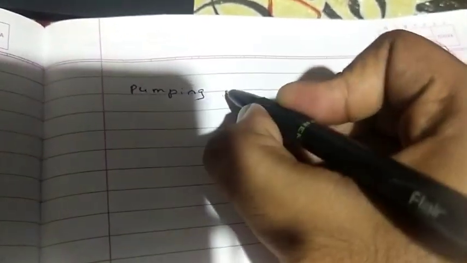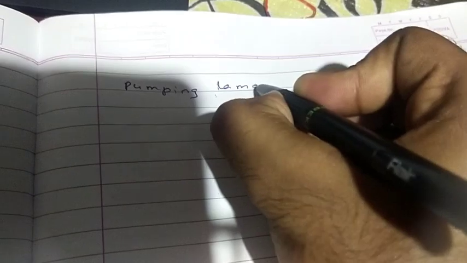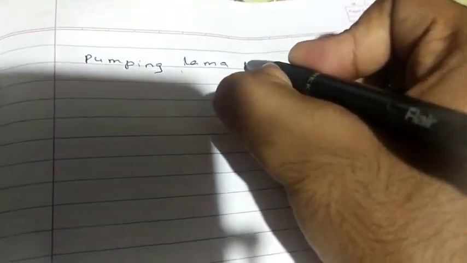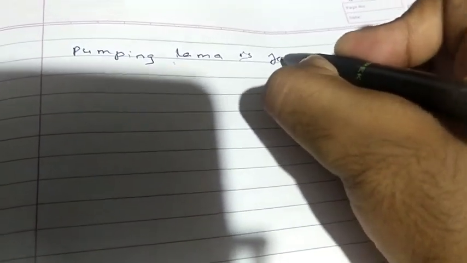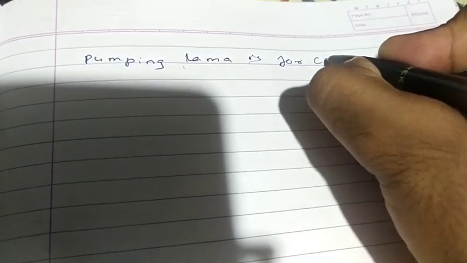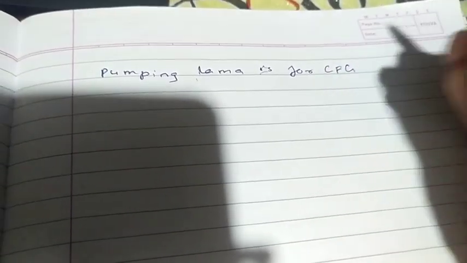So we are going to learn about what we call the pumping lemma. The pumping lemma is used for CFG problems.